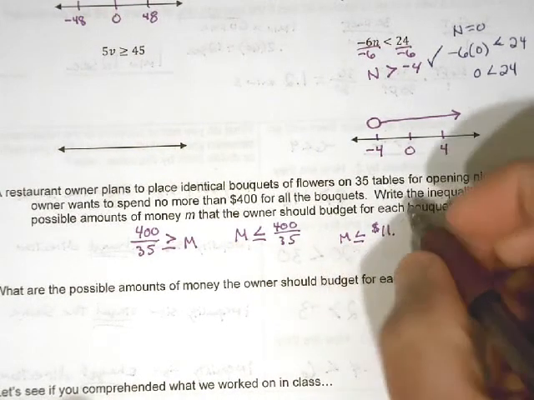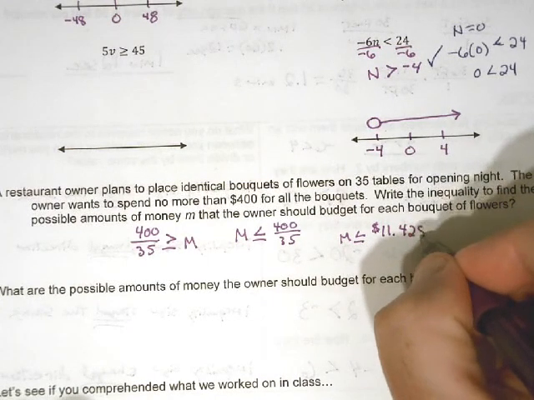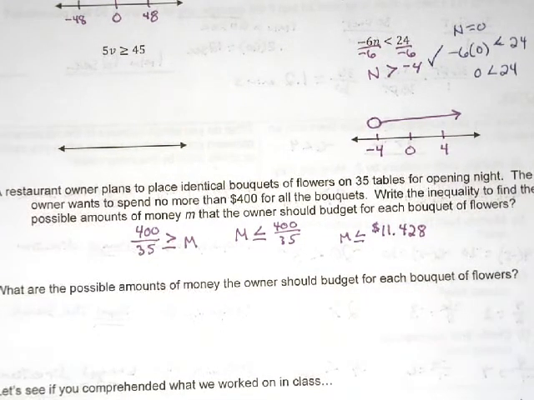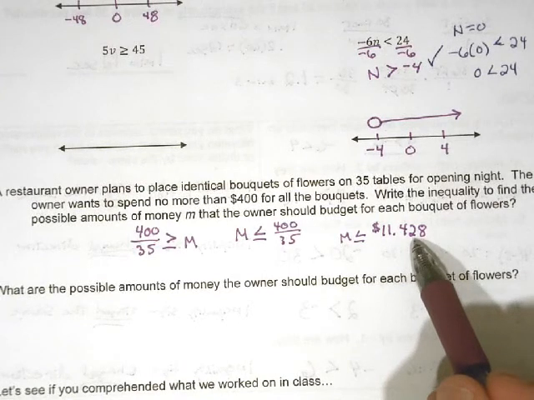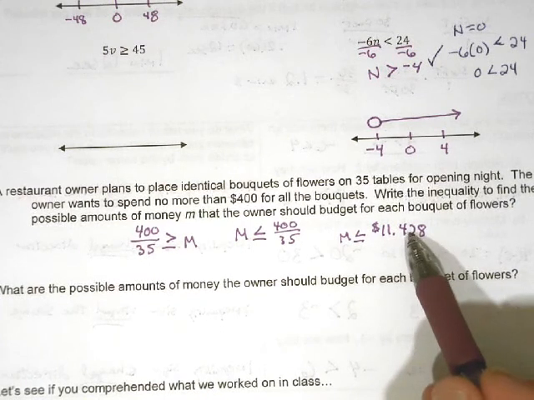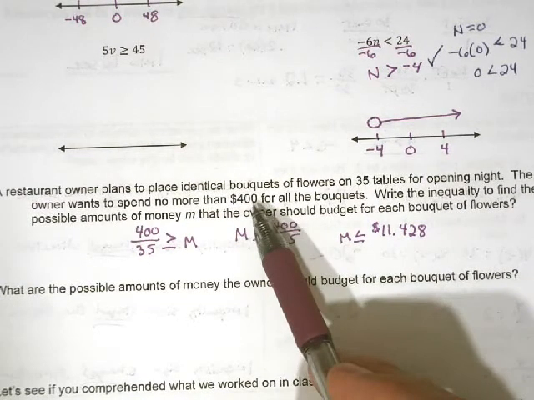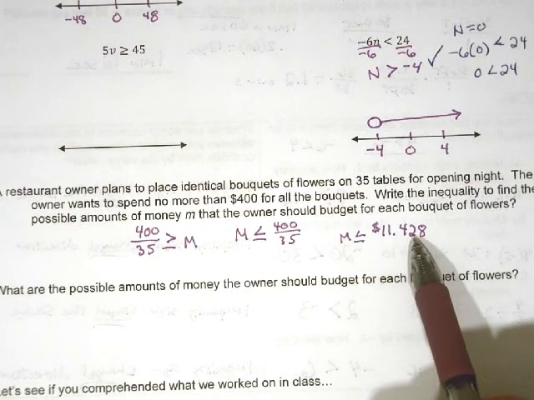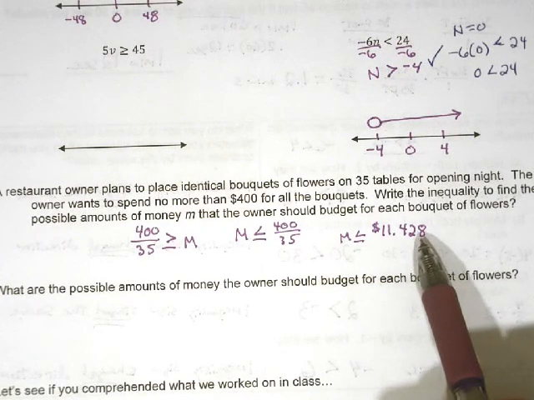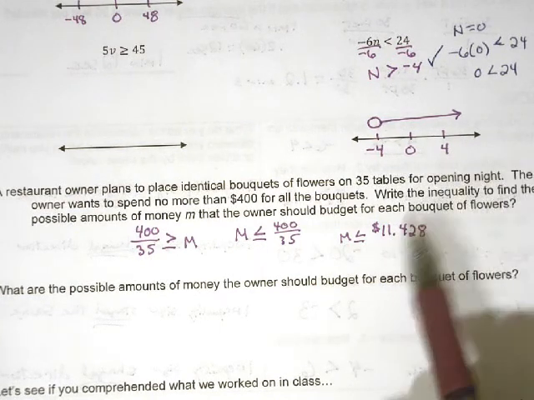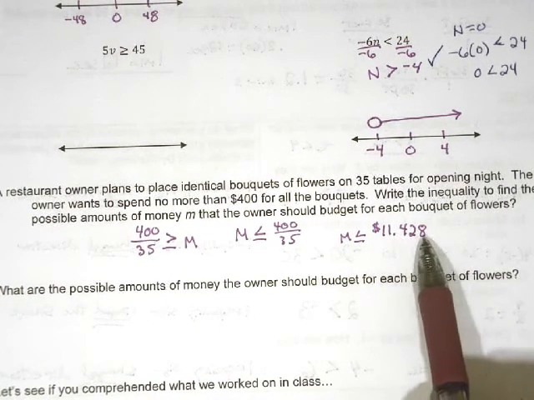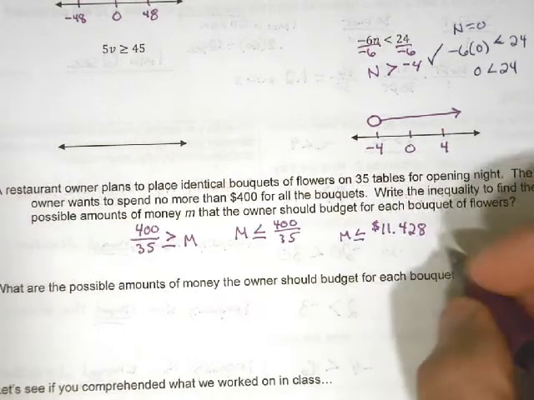Doing a little math here, cleaning it up, simplifying it. 400 over 35, unfortunately, is kind of an ugly number. It comes out to $11.428. I'll go out 3 decimal places, even though money is only to the single cents. So that would be looking at the 2. We would not want to round this, ladies and gentlemen, because if you round up, you're making it higher, and then you're going to have spent more than $400 if you round that to 43 cents. So that's a real life problem there.